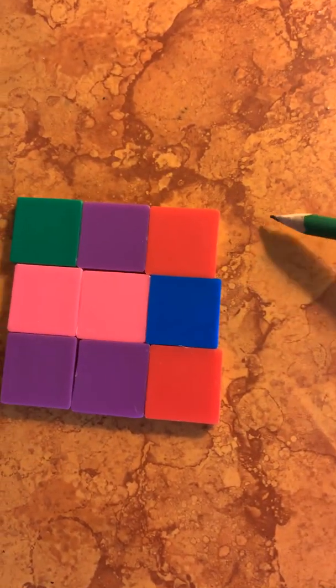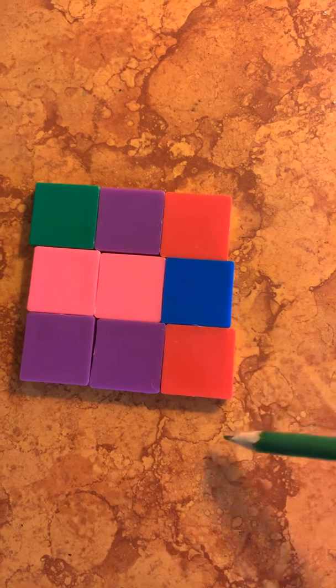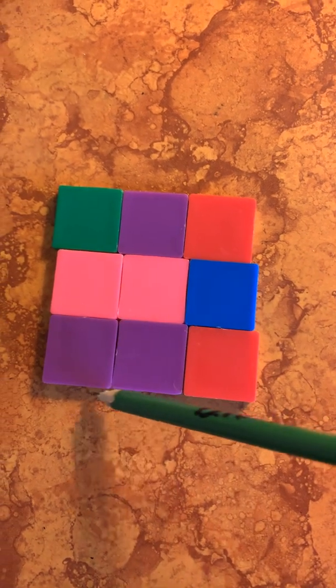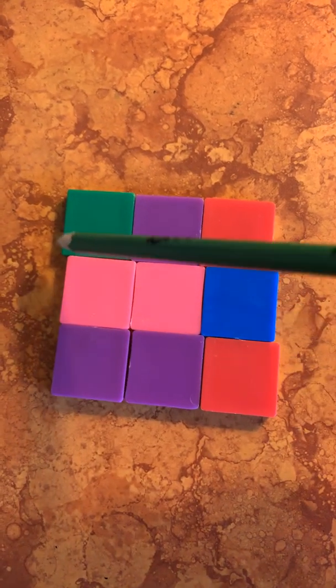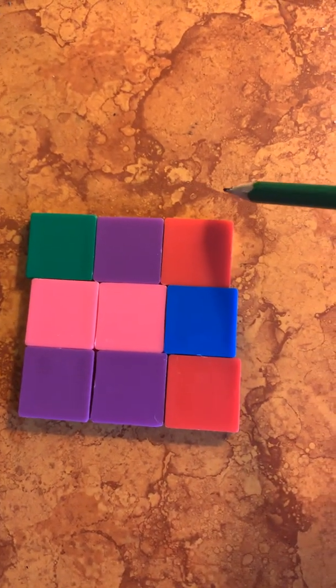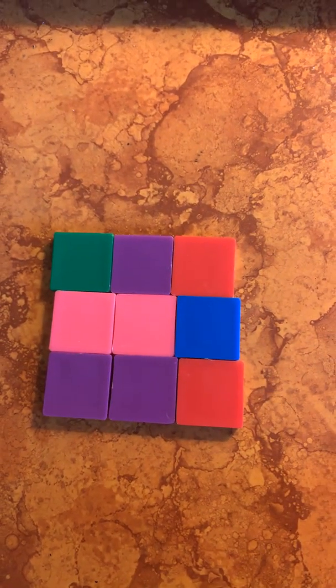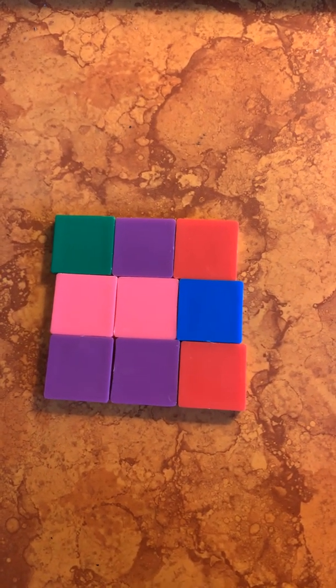All right, let's start counting. 1, 2, 3, 4, 5, 6, 7, 8, 9, 10, 11, 12. So this box also has a perimeter of 12 feet, just like our other 2 boxes did.